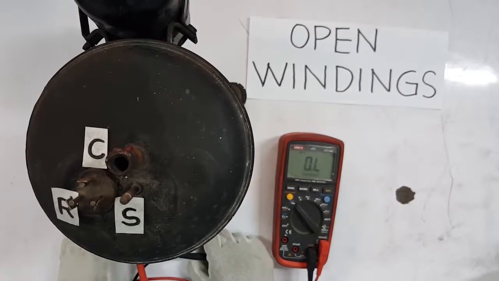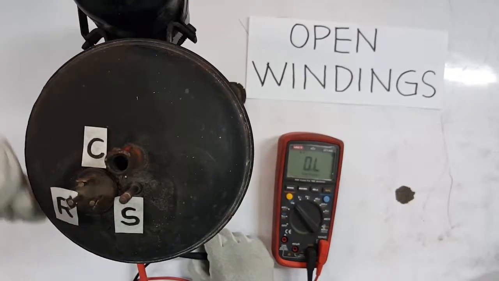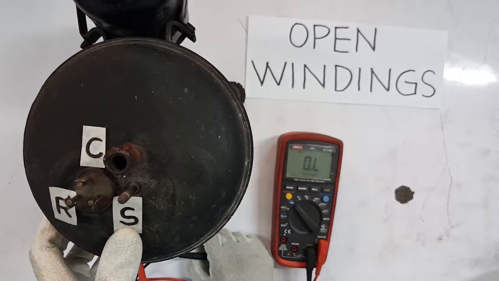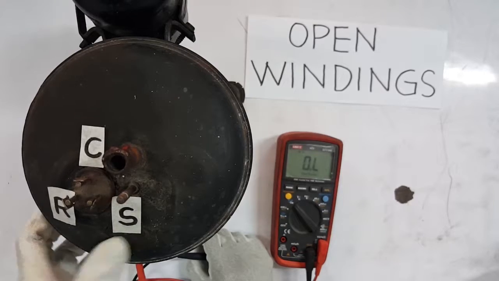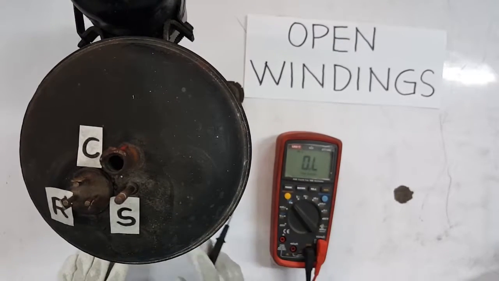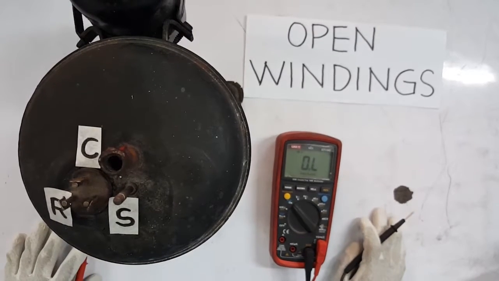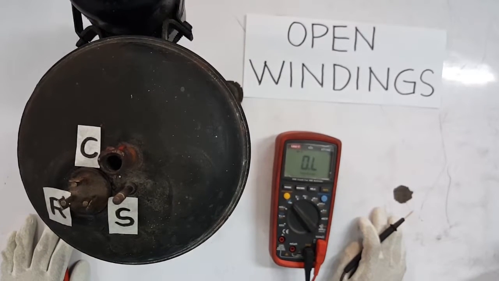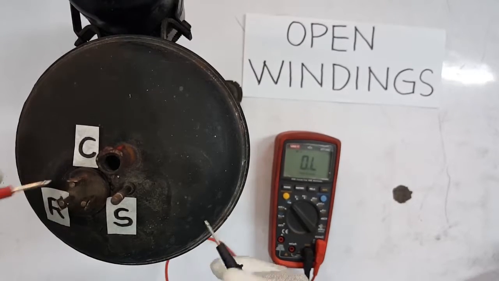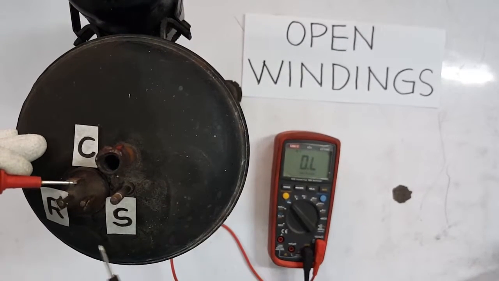So same terminals, we have common, running, and starting windings or terminals. Then we also have the DMM. We are expecting that one of the windings will have no reading. Okay, so for this, let's start with common to start.